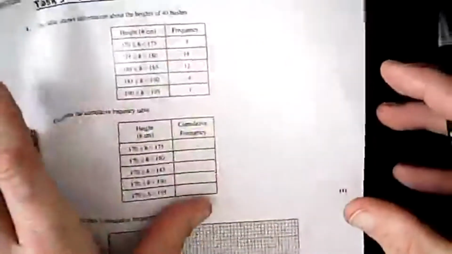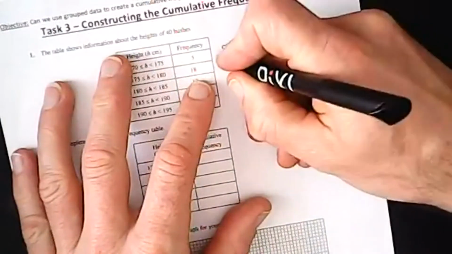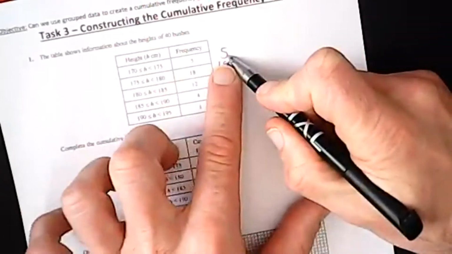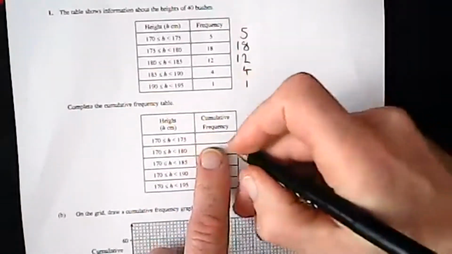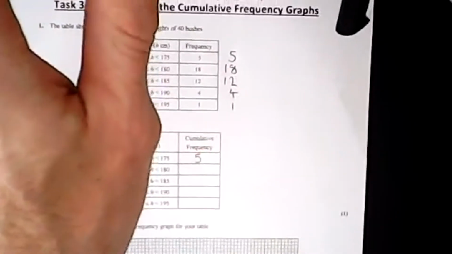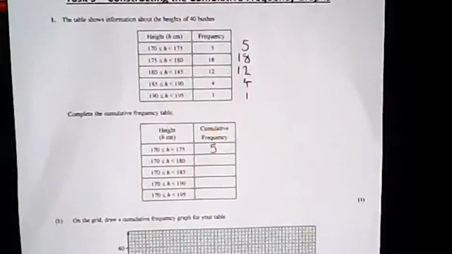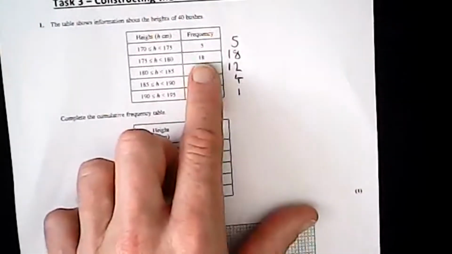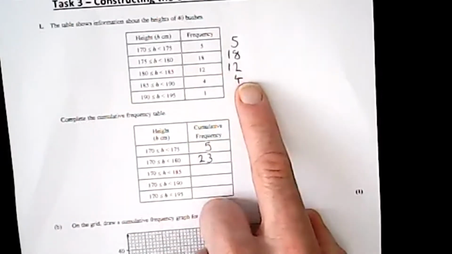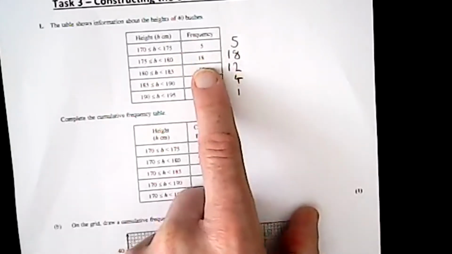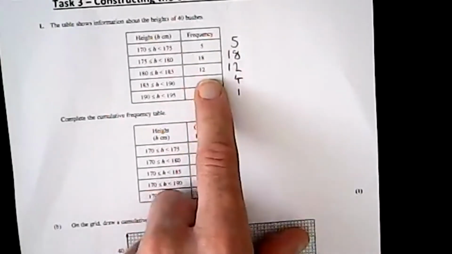Straightforward. So let me write these out so they're a bit bigger, so you can see them. So first one is 5, and the first cumulative frequency answer is just that number on its own, no change there. And then we do 5 add 18. 5 add 18 is 23, and then we add another 12 on.